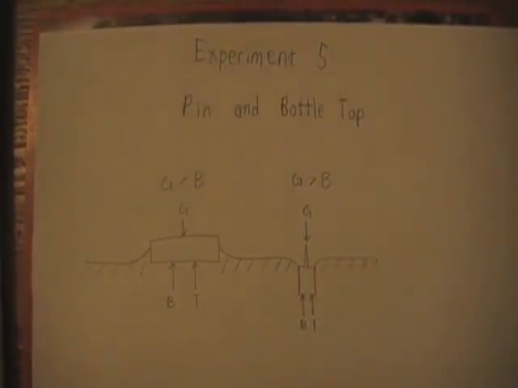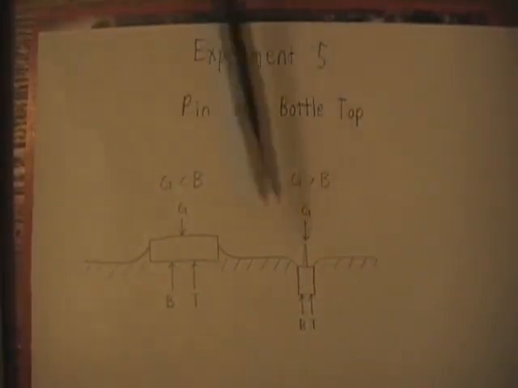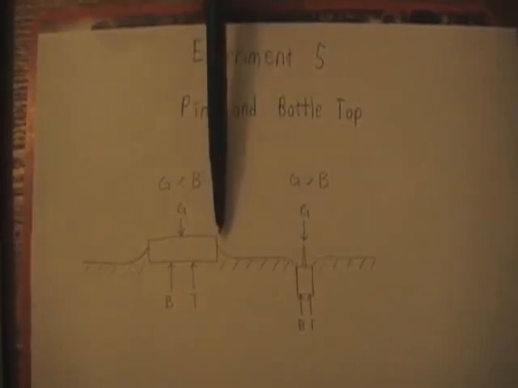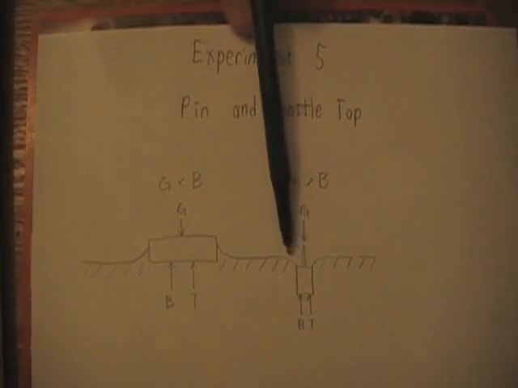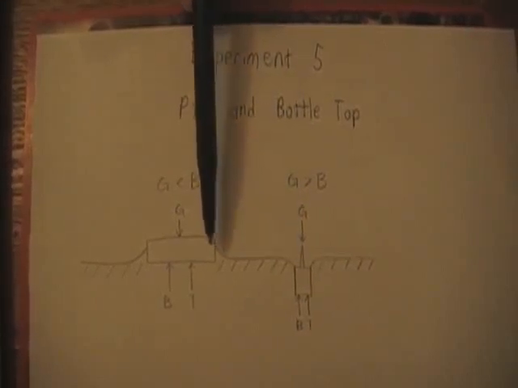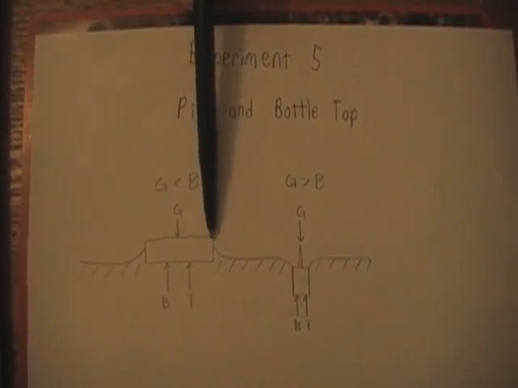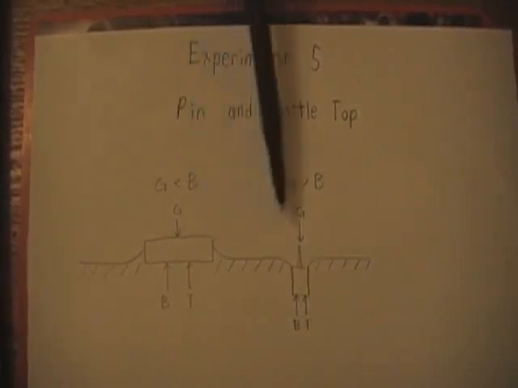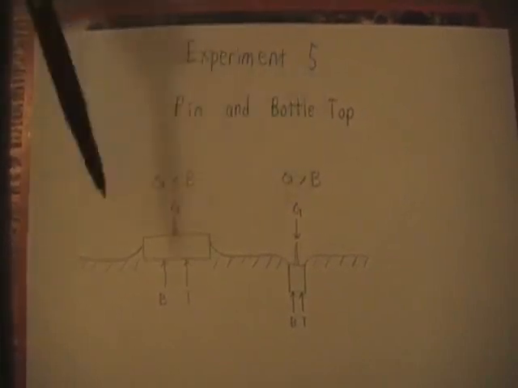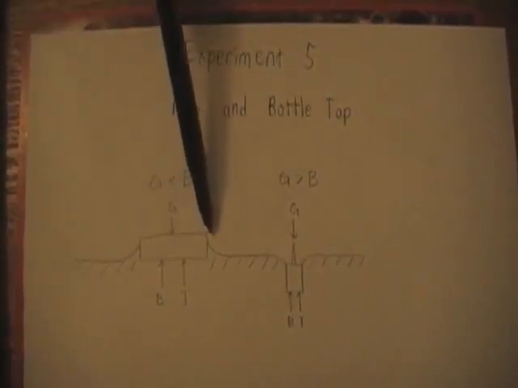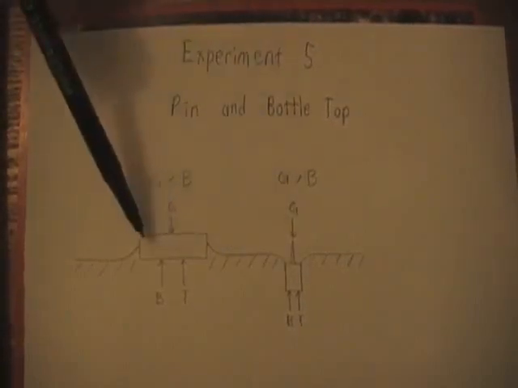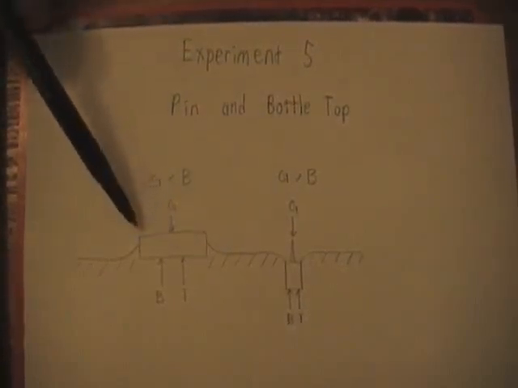If we bring them together, we would expect that as we brought the pin near the bottle top, it would have to rise along this curve in order to be attracted and stick to the bottle top. Because gravity is greater than the buoyancy force, it will tend to go down the curve and stay away from the bottle top.